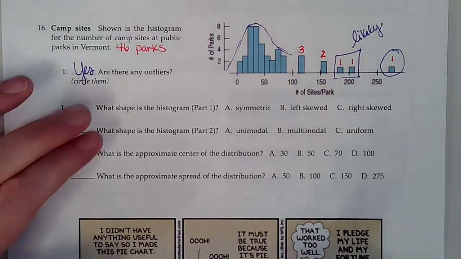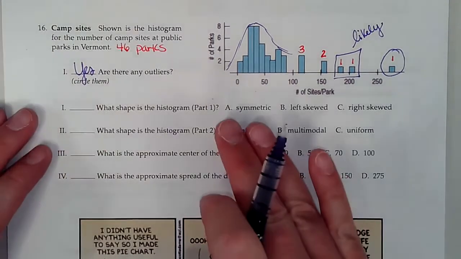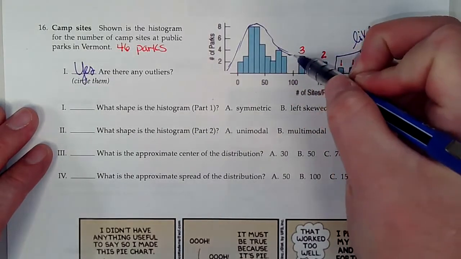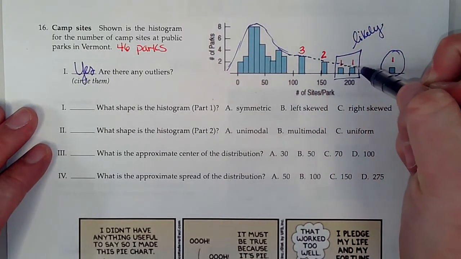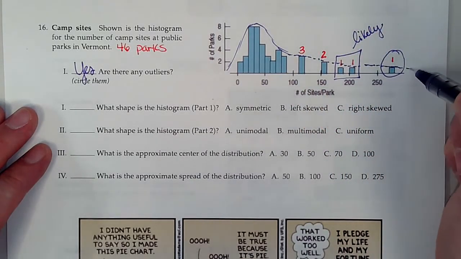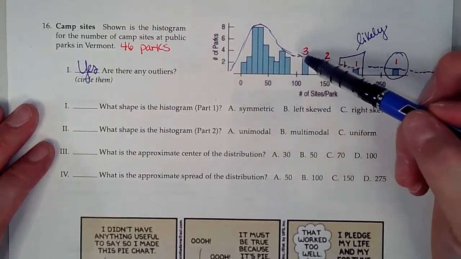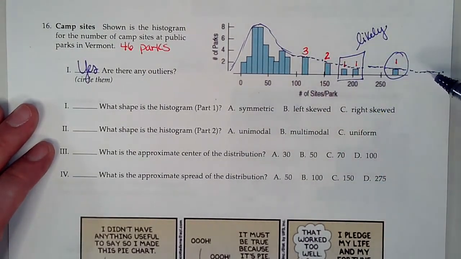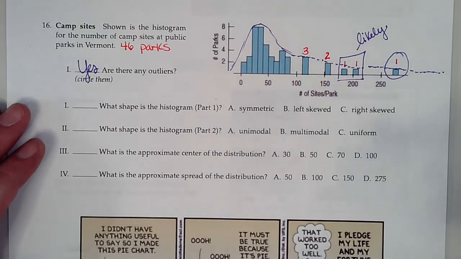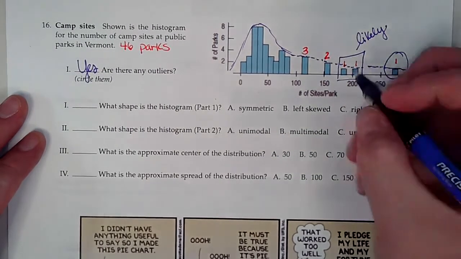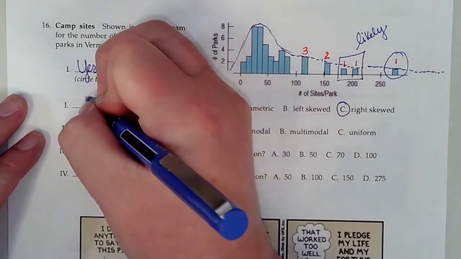All right, the next part is the shape. So it starts with symmetric or skewed. So this is the main part of my distribution. Let me draw where the rest of that cooked spaghetti noodle would fall. It probably looks a lot like this. And so I see that it just trails off and on and on on that right-hand side. So that tail is on the right side. So I'd say this is right skewed, which is letter C.